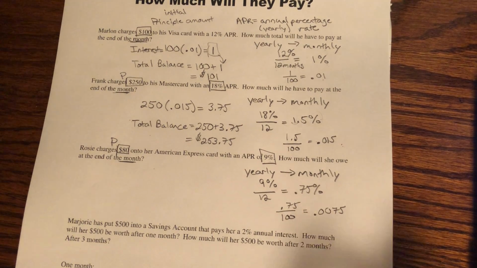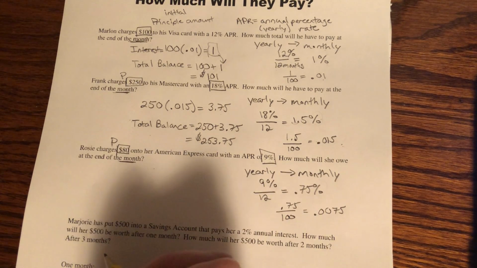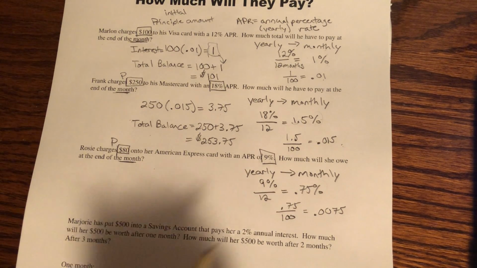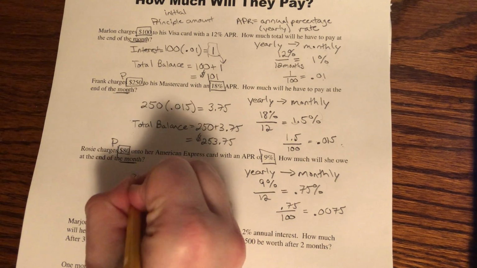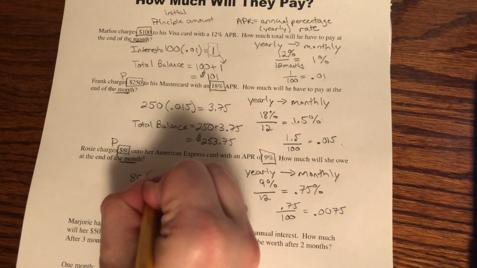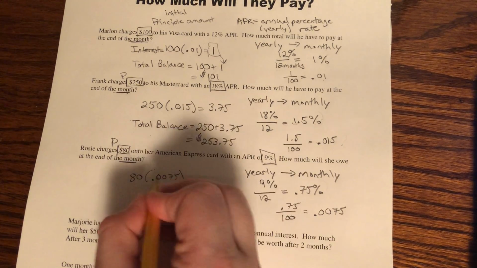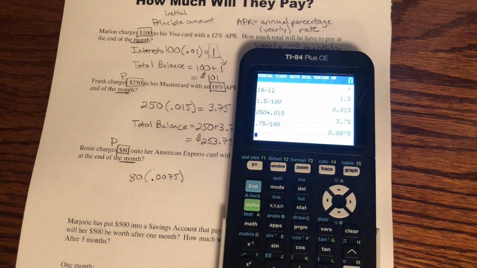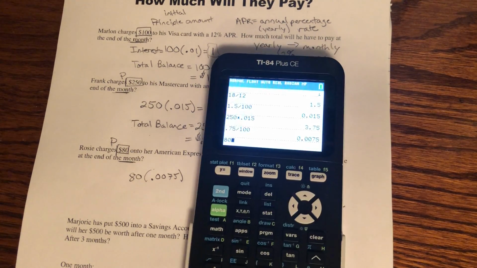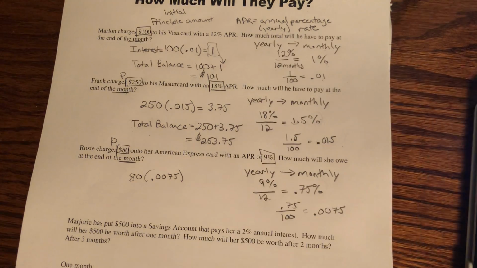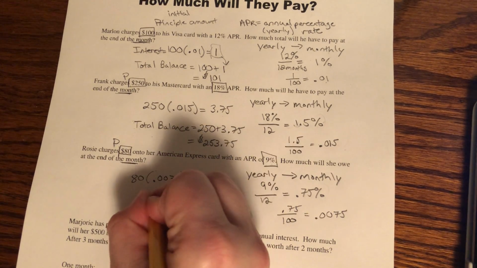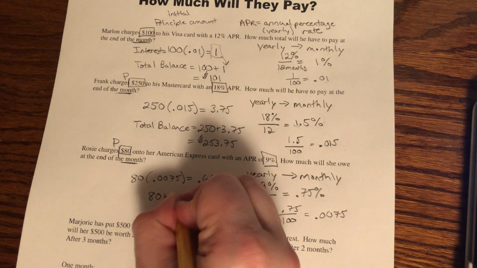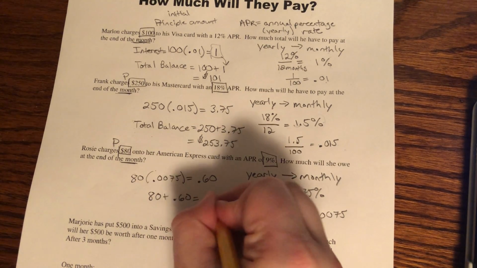There we go. Now this is the proportion of that $80 that she's going to have to pay. Now this isn't going to look very drastic because this is a very small proportion and that's a very small charge. So I'm going to take my $80 times my 0.0075, and that is going to equal, let's see, 80 times 0.0075 equals 0.6, so 60 cents. So my principal amount plus my interest equals the amount that I owe now.